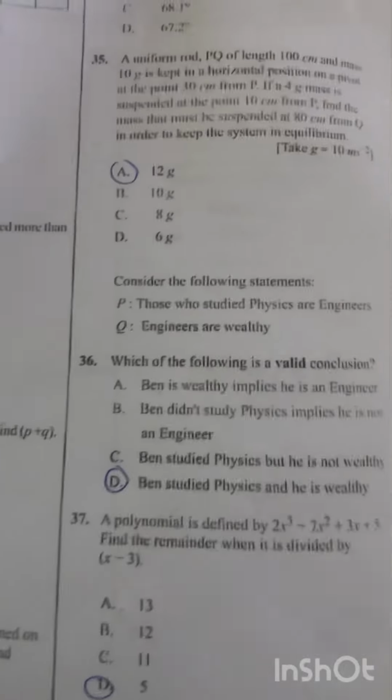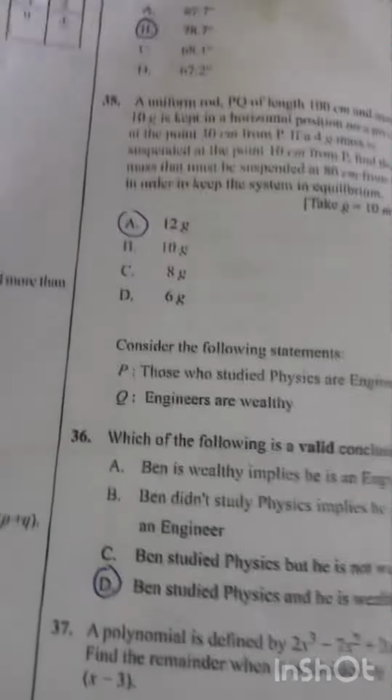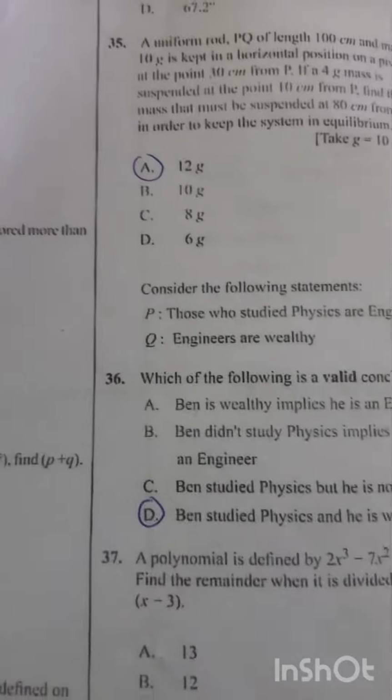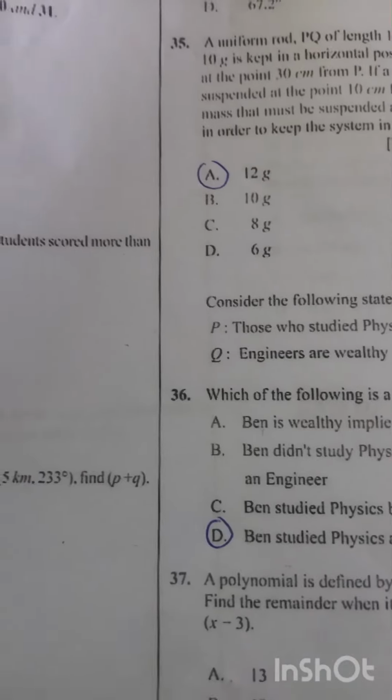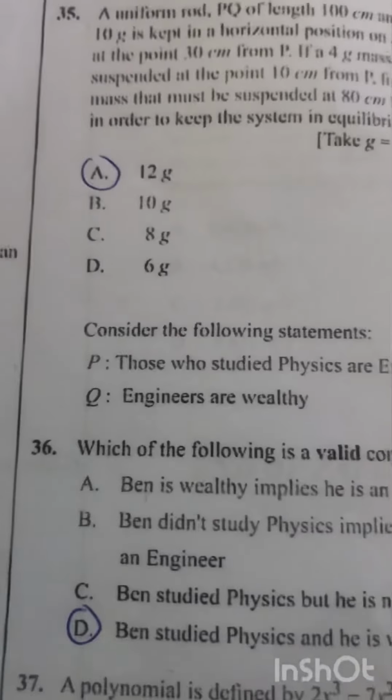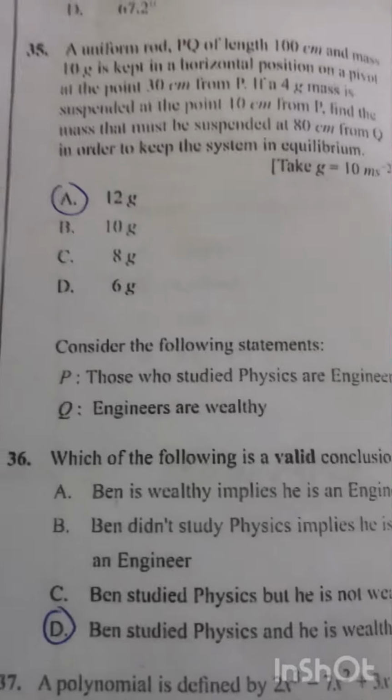Which of the following is a valid conclusion? Okay, this one is just a straightforward question. So we first consider the statement. Those who study physics are engineers.